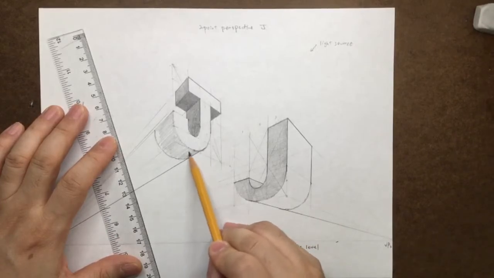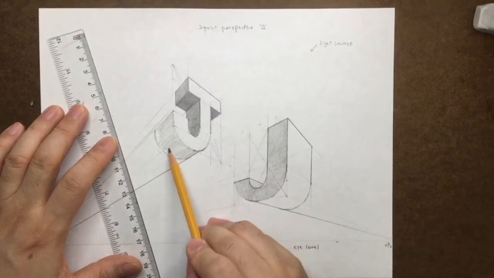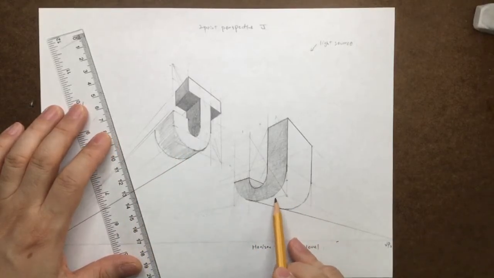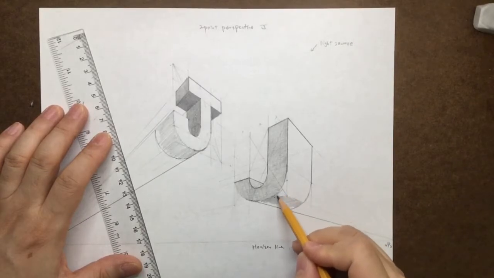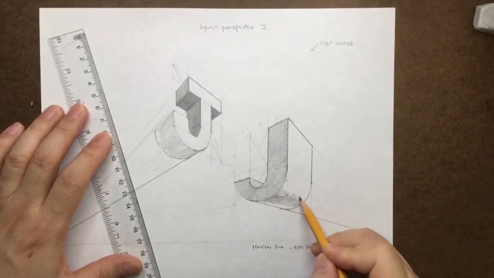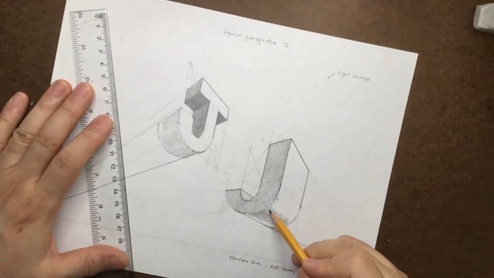So this is one way of shading this angle, or you are just going this angle, and then you just keep tilting the angle and keep tilting.